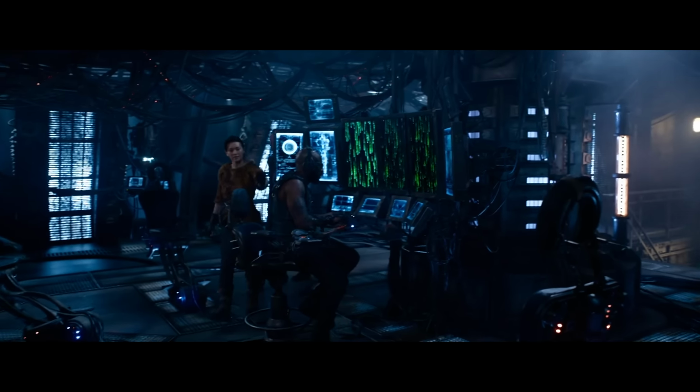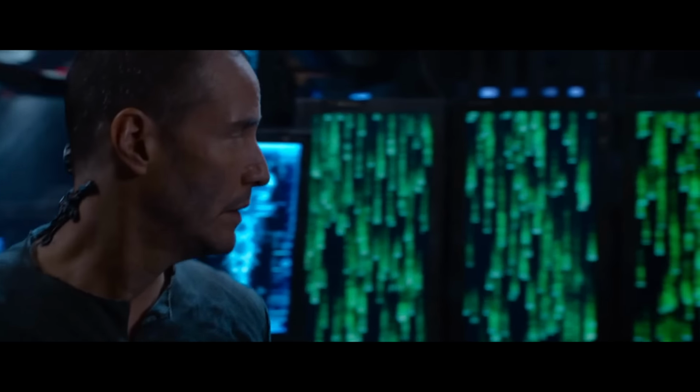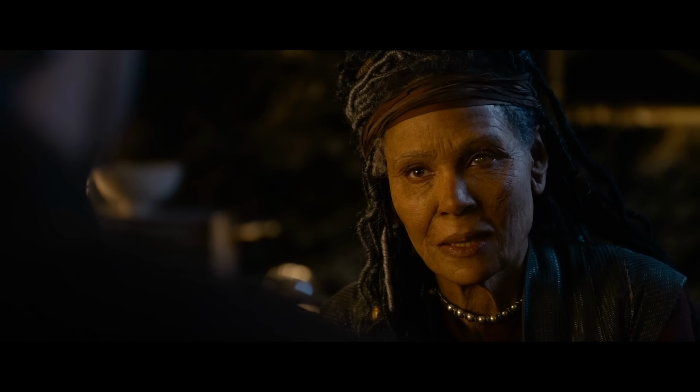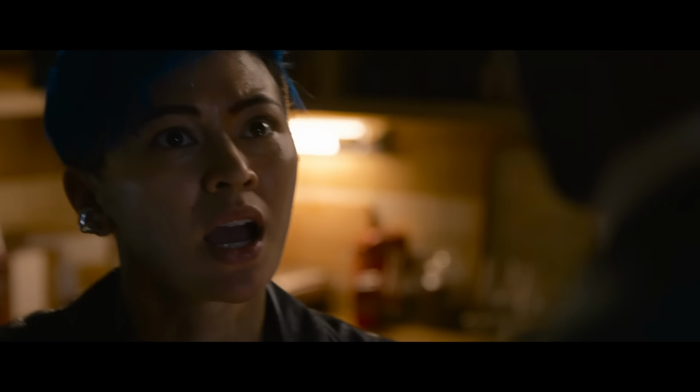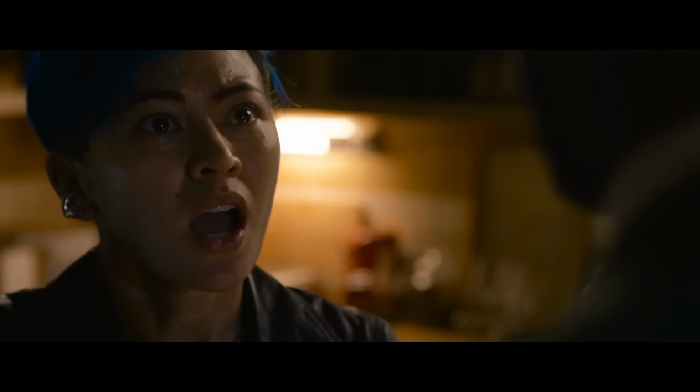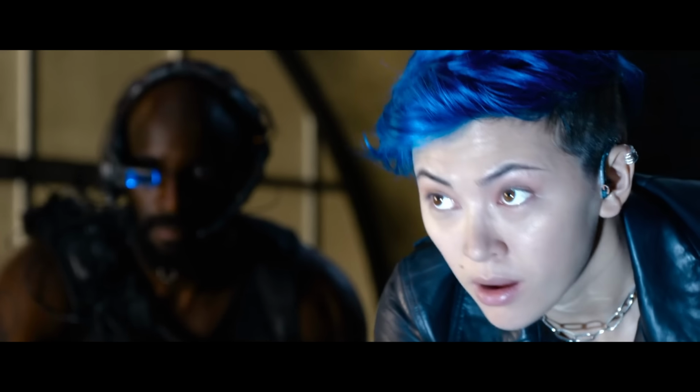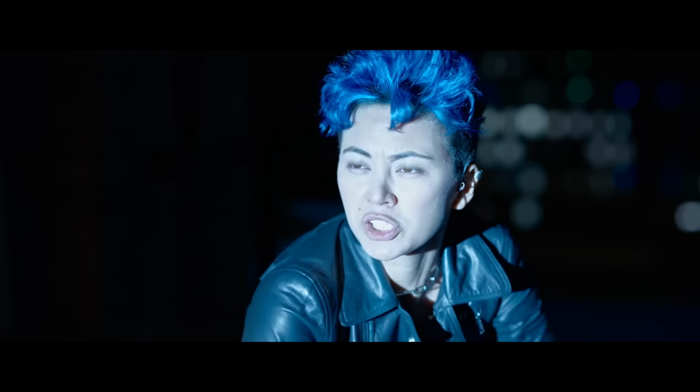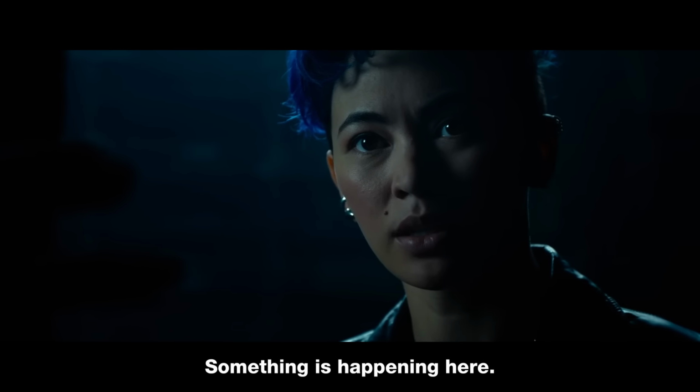To make things even more confusing, 60 years have passed in the real world, hence why we see Niobe looking much older. So we have this character Bugs who knows Neo, the One, is alive, and she believes she can find him. Something inside her compels her to search the modal. But something is happening here.